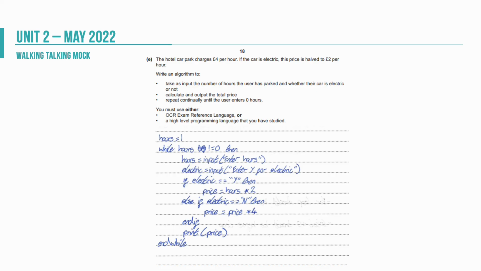So again, this sounds like a very daunting question. But if you break it down to our while loop, our couple of inputs, and then our if statements, you can see how every student should better get a solid 4 out of 6 on this question, even if you don't go on and get the full 6 out of 6.